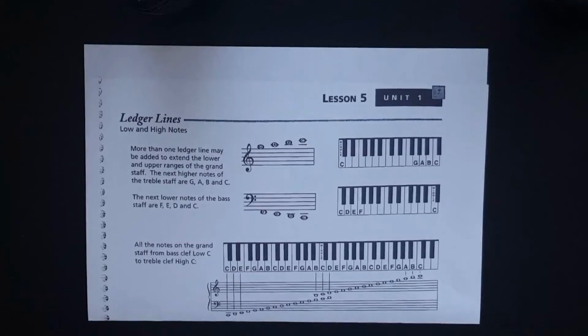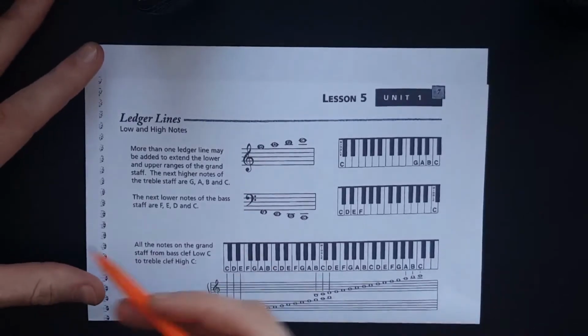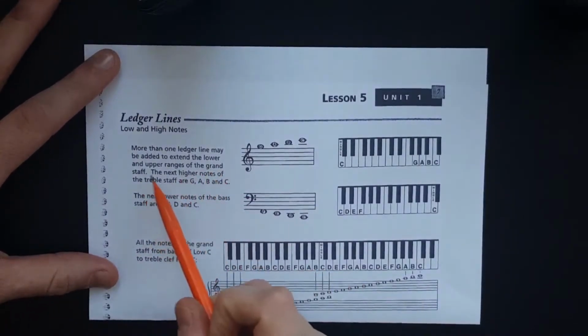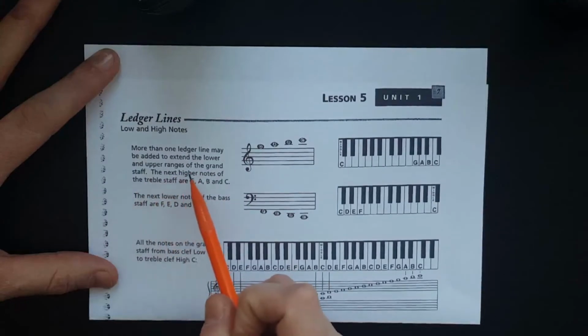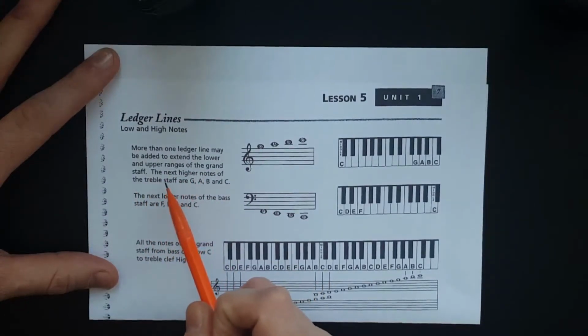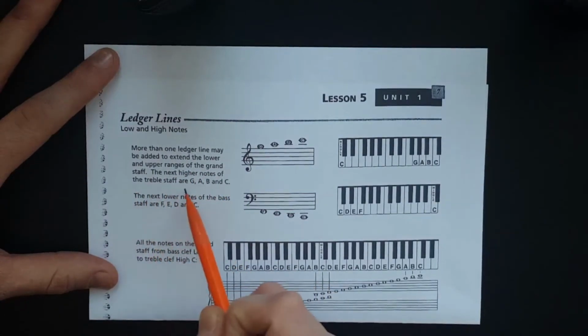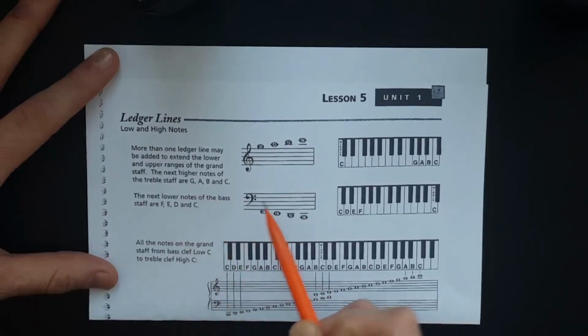Okay, let's get right into it. Today's lesson is about ledger lines, low and high notes. More than one ledger line may be added to extend the lower and upper ranges of the grand staff. The next higher notes of the treble staff are G, A, B, and C.